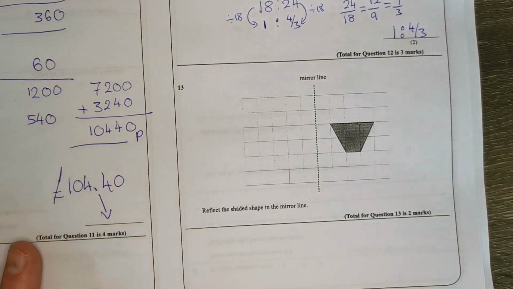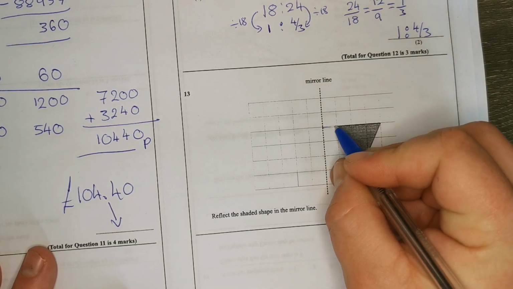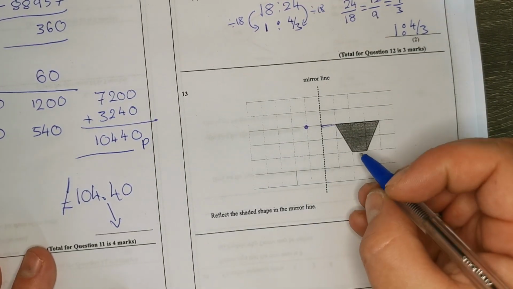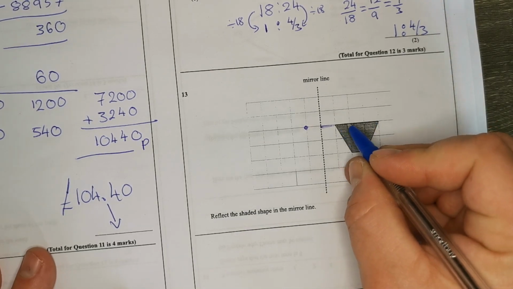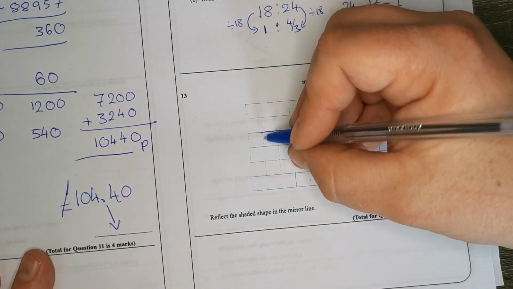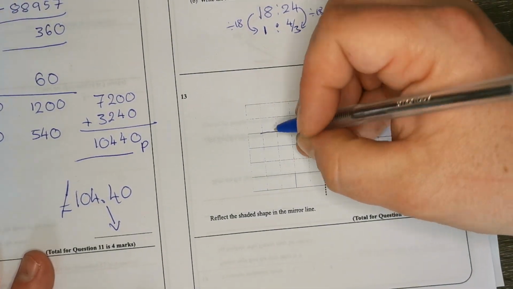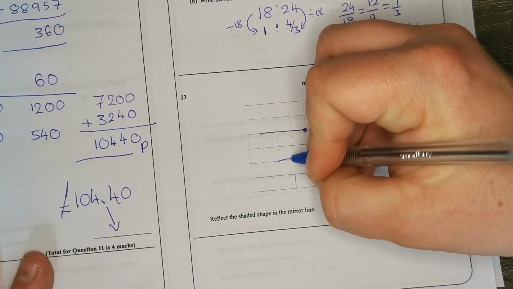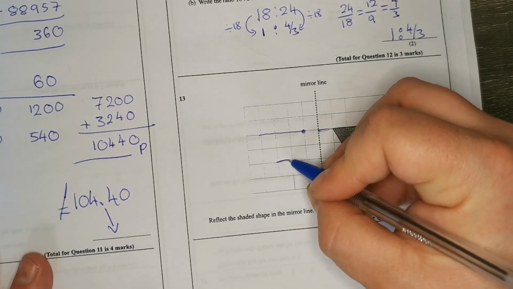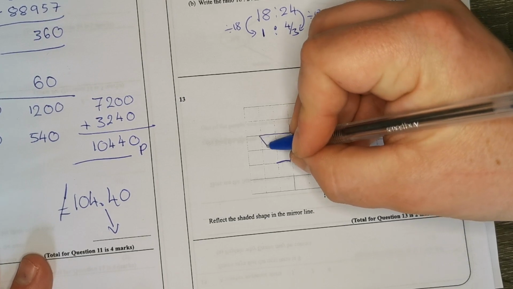Reflect the shape in the mirror line. Okay, so this corner is 1 away from the line, so it's going to be 1 away on the other side. Then this is 3 wide, so 3 wide, be like that. And then that's that side there, isn't it? Because I've got 1, 2 squares, 1, 2 squares. So now we can see where it's going.